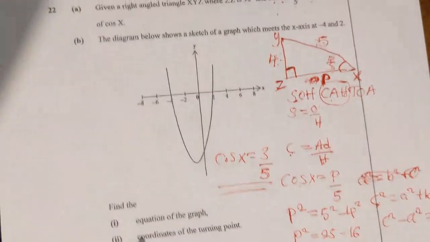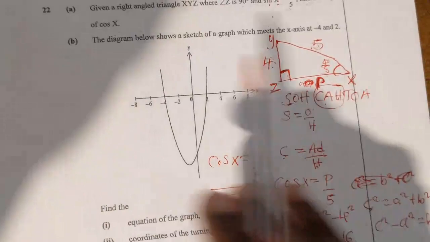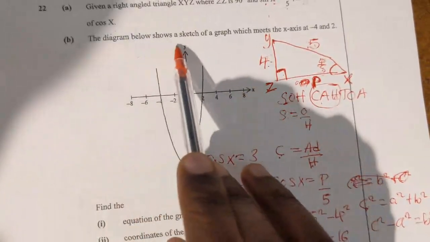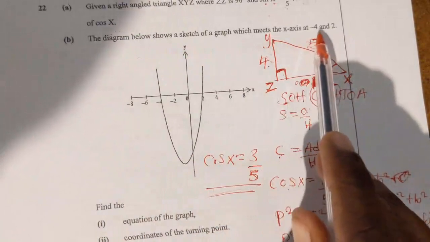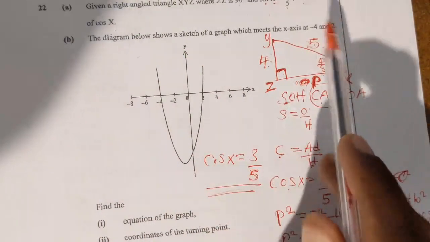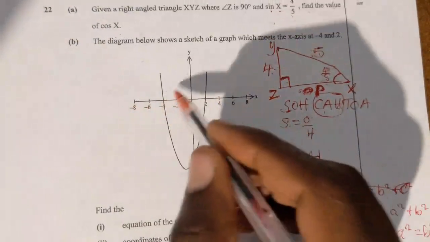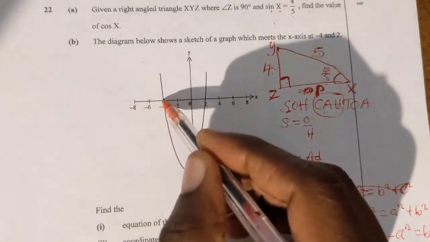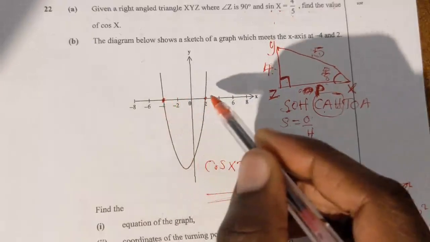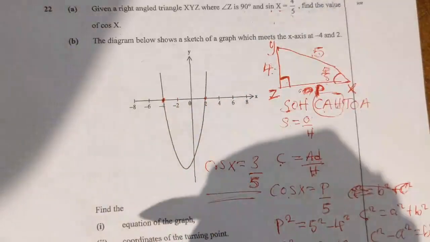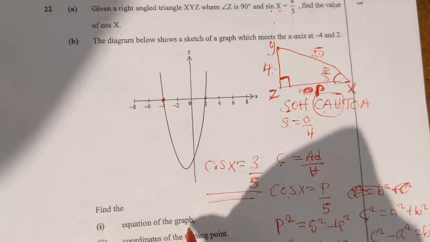Okay? So now this is b, we are going to b. They are saying that the diagram below shows a sketch of a graph which meets the x-axis at this point and that point, meaning at 2 and this point. So they are asking you to find the equation of the graph.